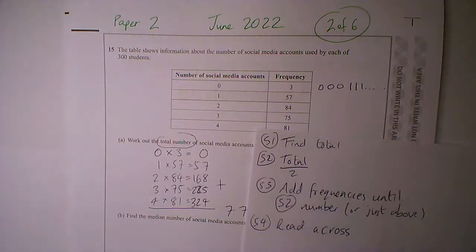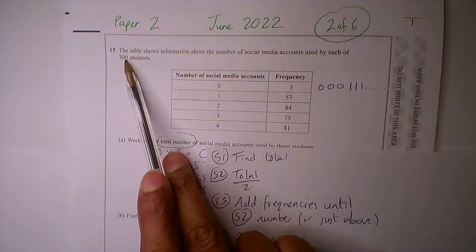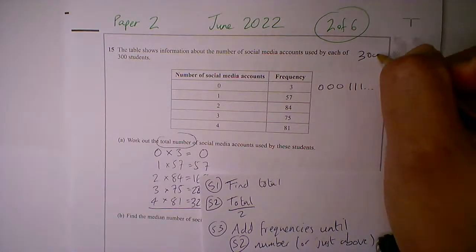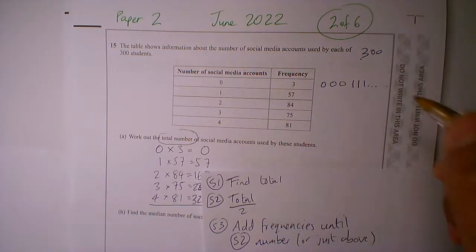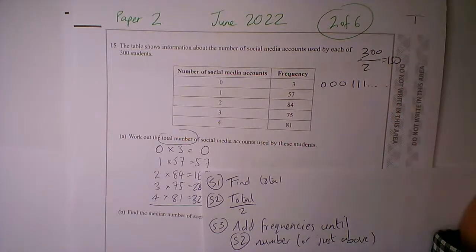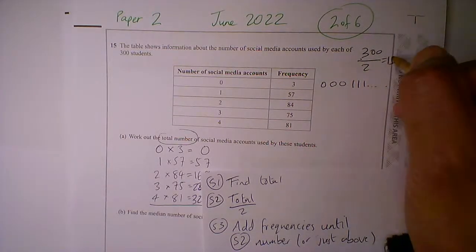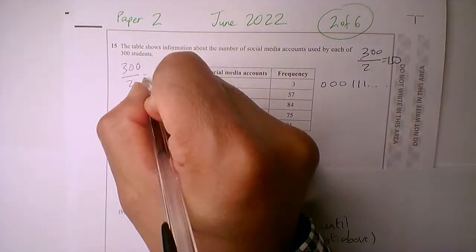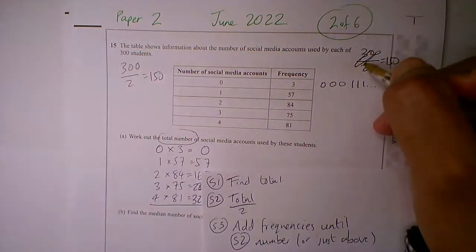So here I can see from the information my total is 300. So I'm going to have 300. Step 2 is I divide by 2, gives me 150. Let me rewrite this here just so that it's clear.